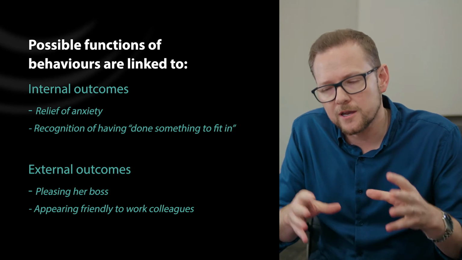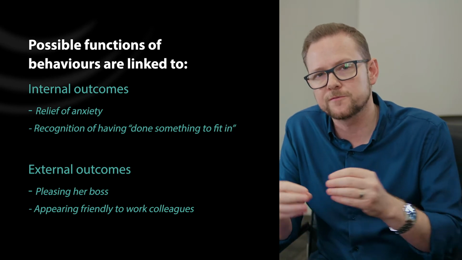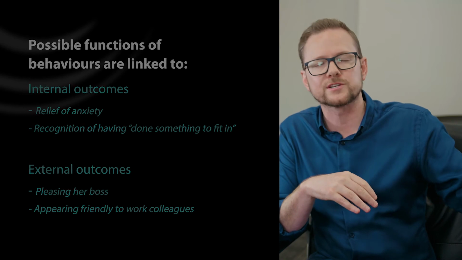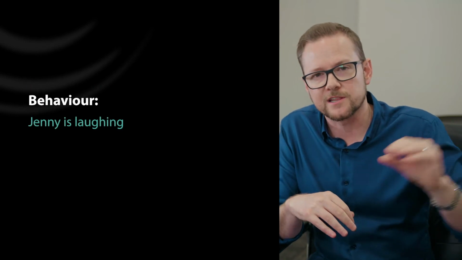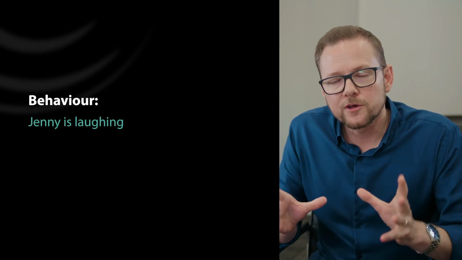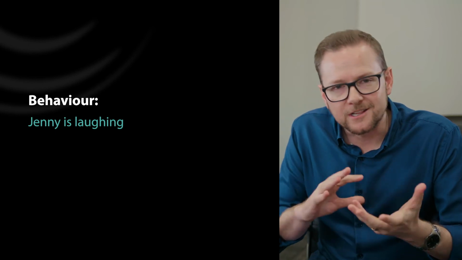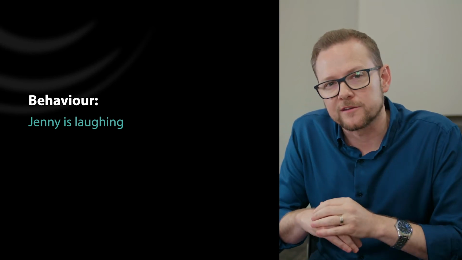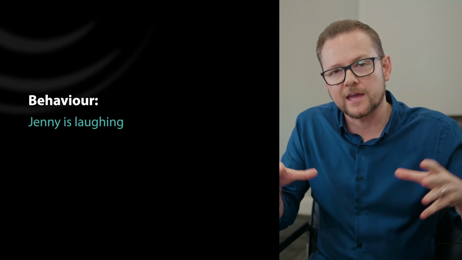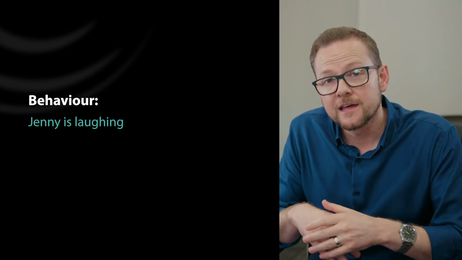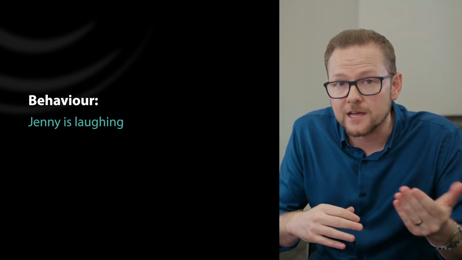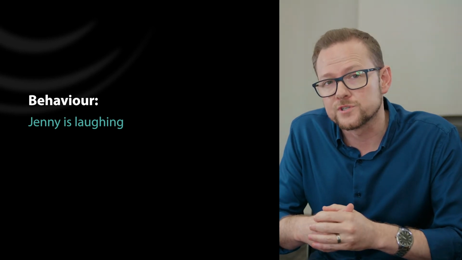And hopefully what you can see in this is that if we take that right back to the original information we had about her behavior, Jenny is laughing, none of those possible functions are really clear at all just from seeing that behavior. It's not until we start to add more contextual information that some of the possible functions start to become a little clearer for Jenny.